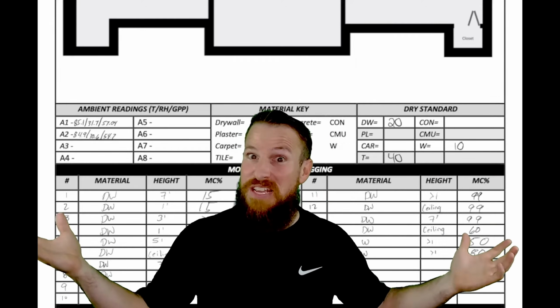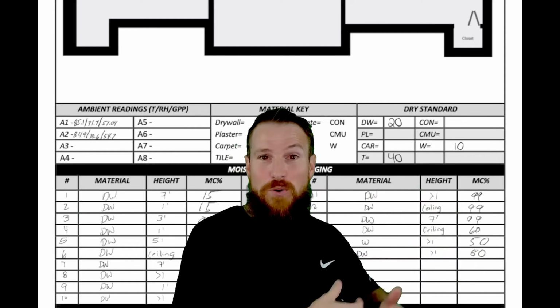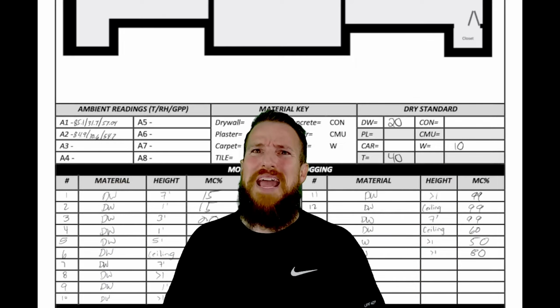So in theory, assuming the platform that we're using and the calculations that we're doing are correct, we should walk in the next day like we did, and now we've got excellent drying conditions. Our grains went from 105 inside of this living room down to 80, right? And they're going to continue to go down.